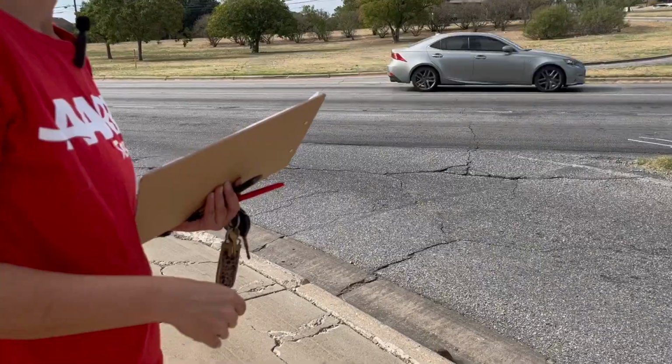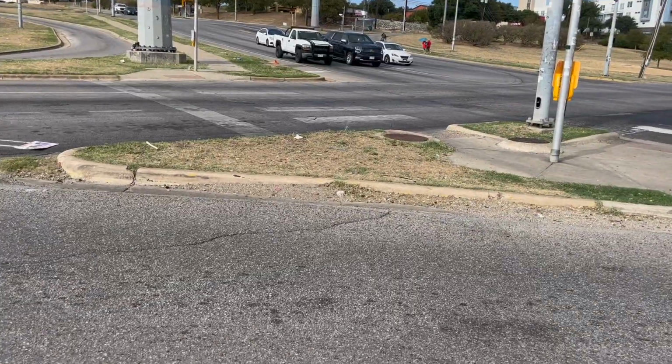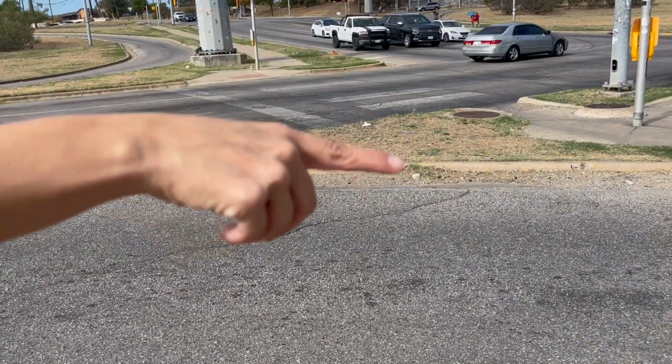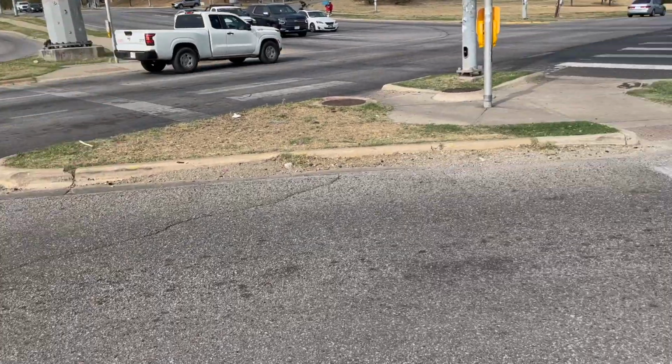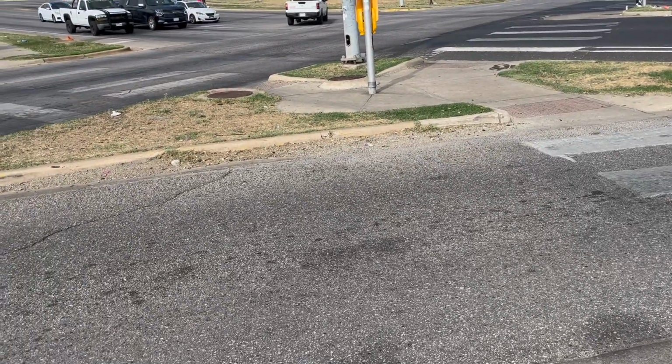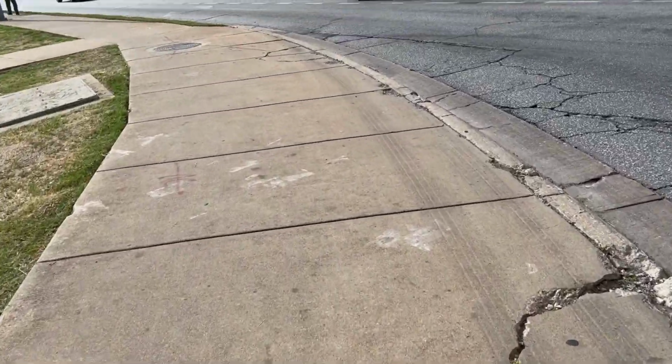these slip lanes, because they let you come through really fast. And people aren't looking for pedestrians as well, because you don't really have to stop to make the turn. Oh yeah, that right turn slip lane is very dangerous.